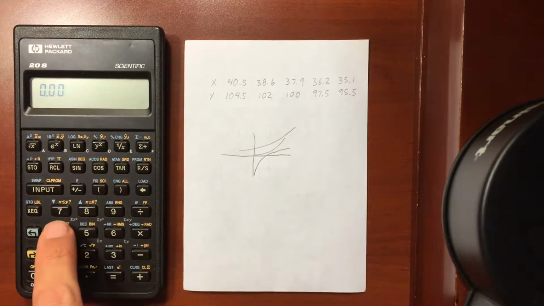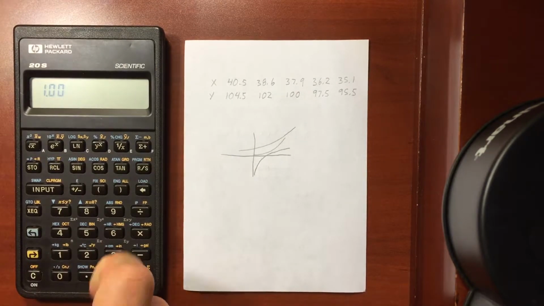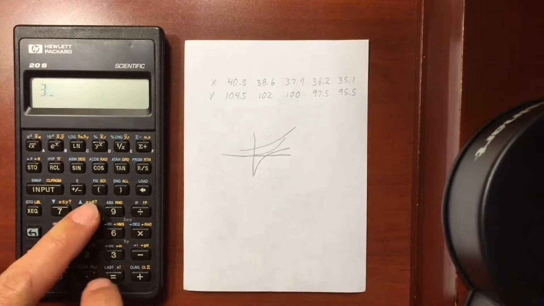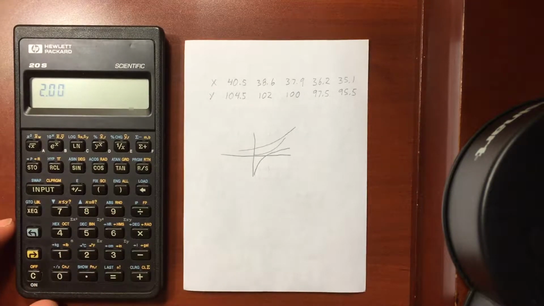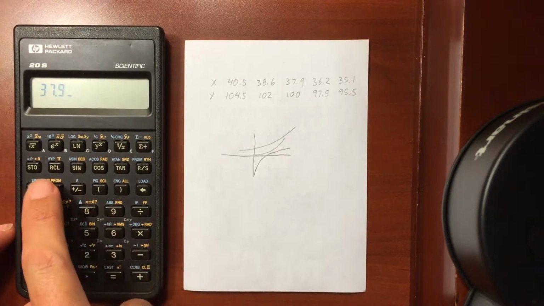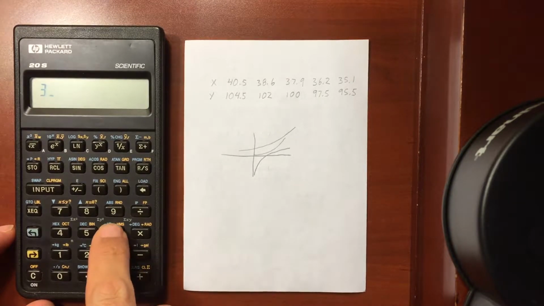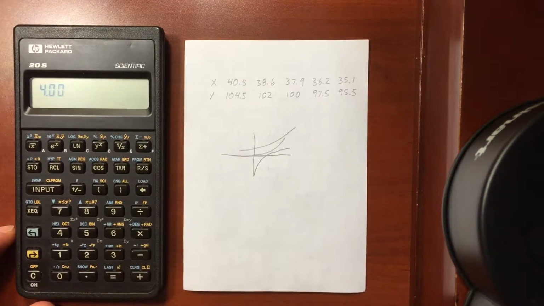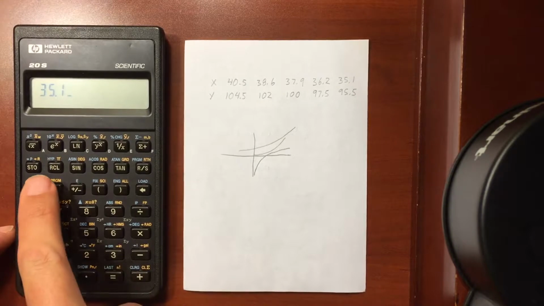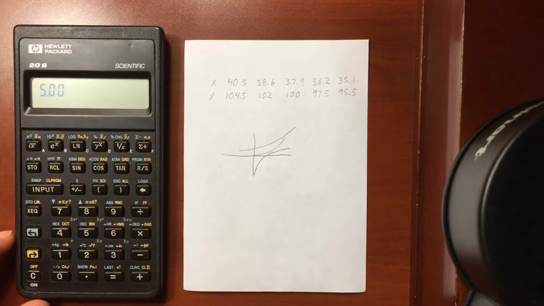So now we're going to enter 40.5, and then we're going to separate that and do 104.5, and then do run stop. So now we've got one item in there. 38.6 and 102, run stop. 37.9 and 100, run stop. 36.2 and 97.5, and 35.1, 95.5, and one last one that I haven't written down here.